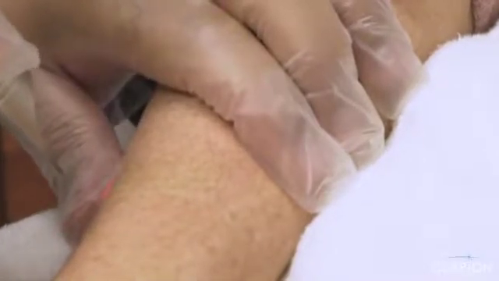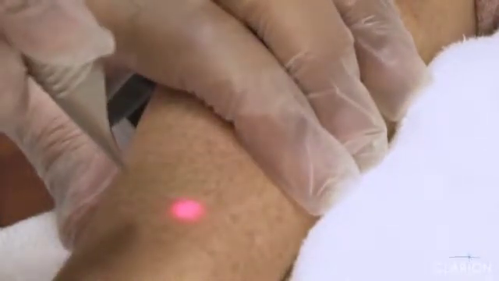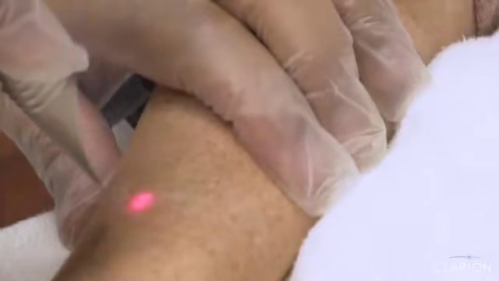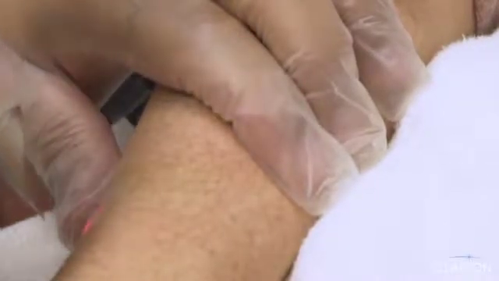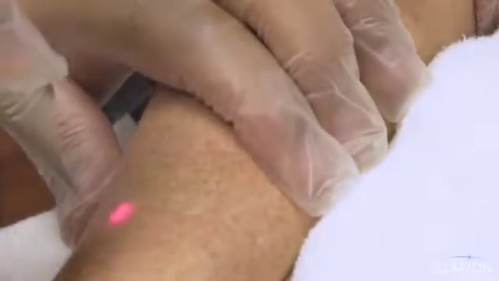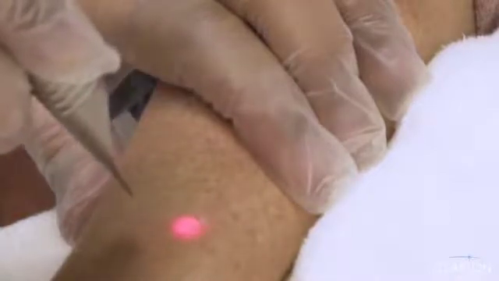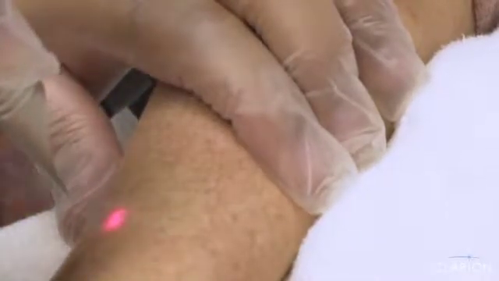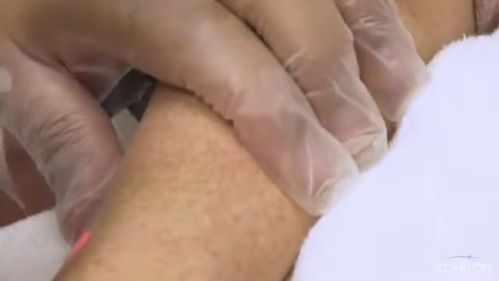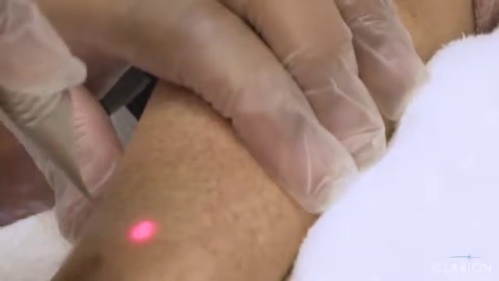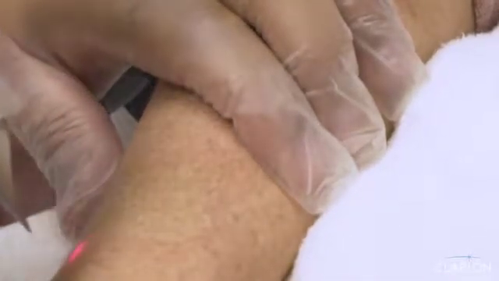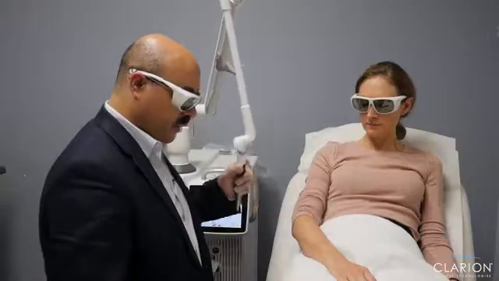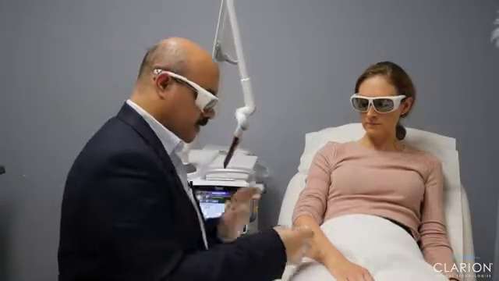How is the pain? Tolerable. It is tolerable. Okay. And keep in mind that this is being administered without anesthesia. If we apply topical anesthesia, then the patient will feel nothing. So this is one pass on this area where we would like to clean the skin.